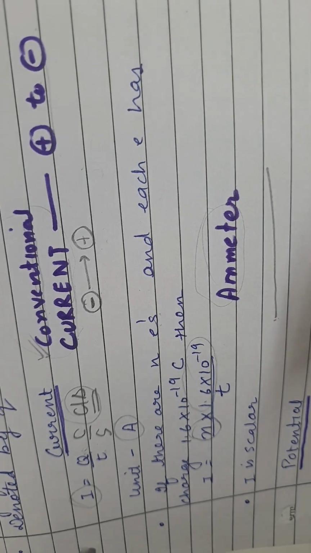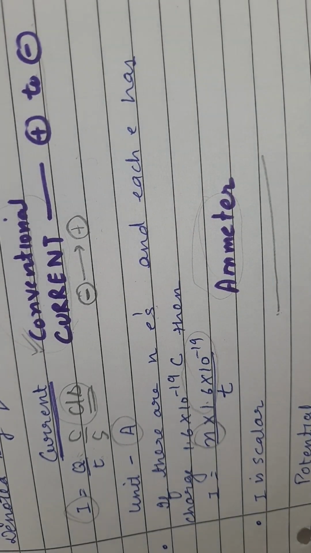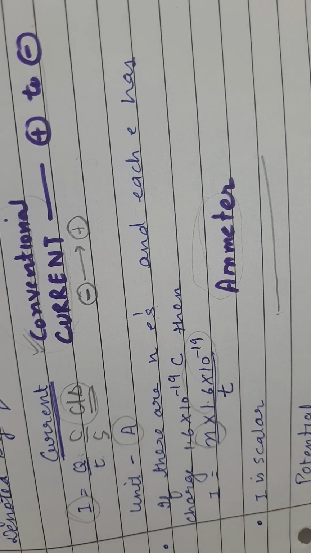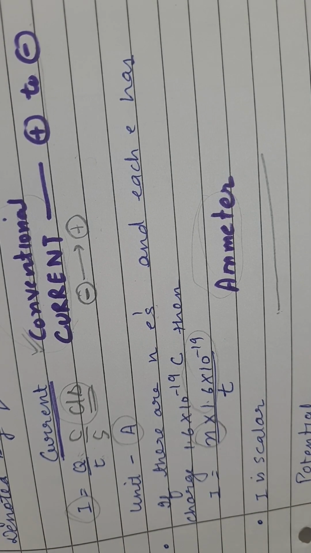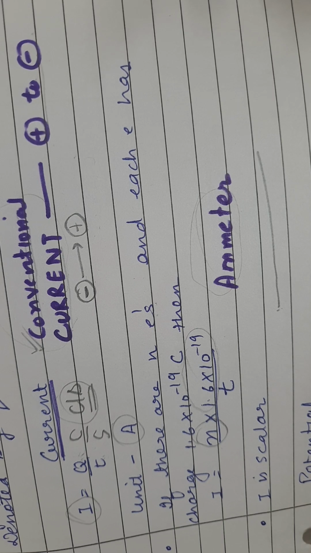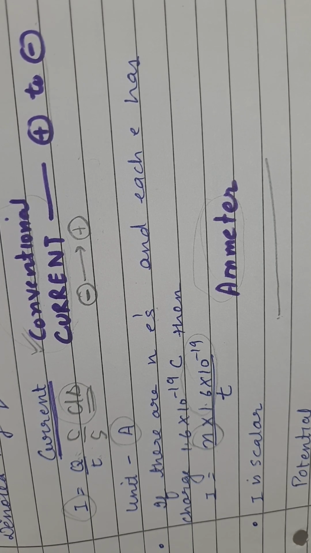Because no doubt electrons are there, but they are not moving in a particular direction. Current is actually when the electrons move in a particular direction. You cannot say electricity is flowing through a simple wire, because the electrons are moving in a random motion.